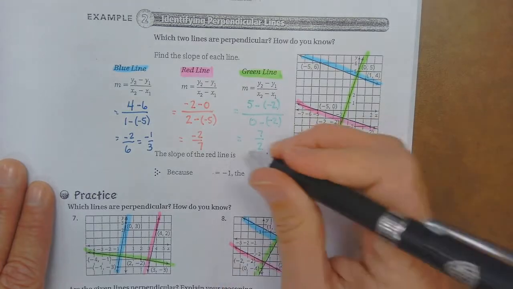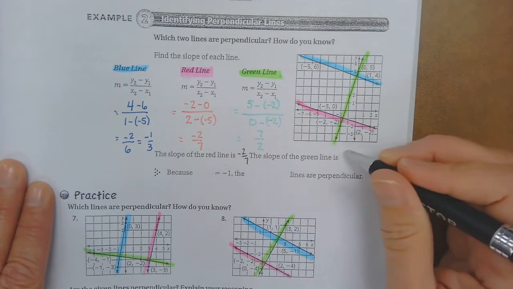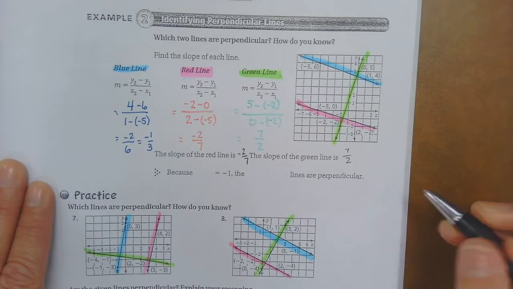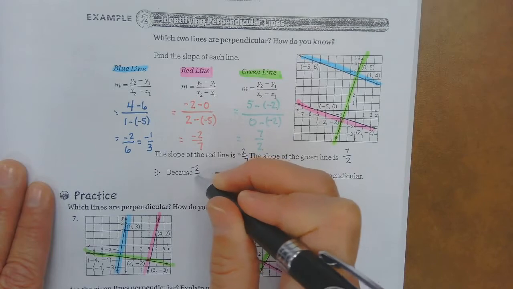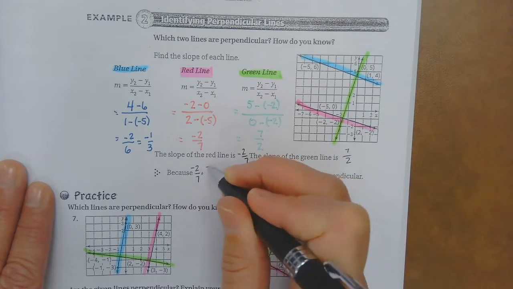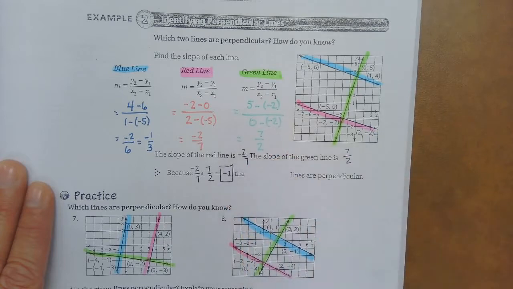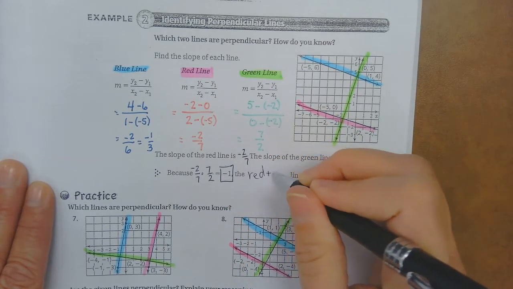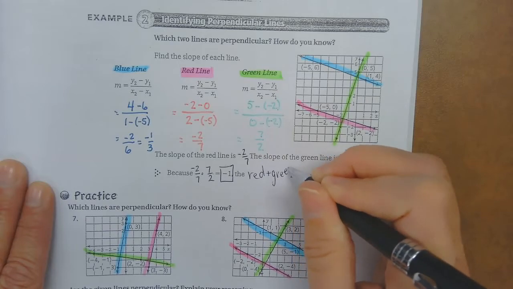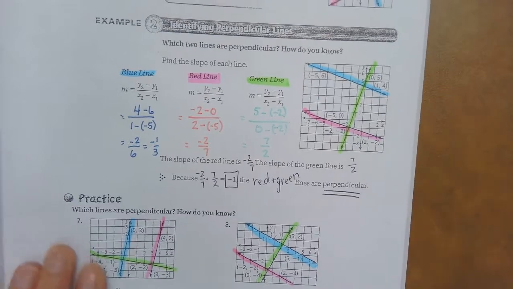Now, the slope of the red line is -2/7. The slope of the green line is 7 halves. Because -2/7 times 7 halves equals -1, the red and the green lines are perpendicular.